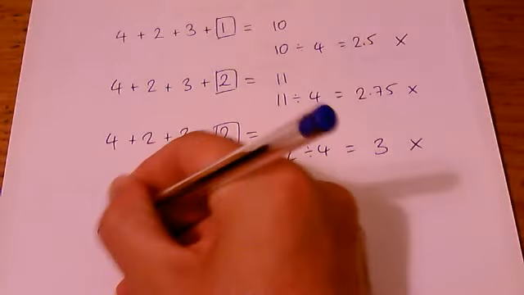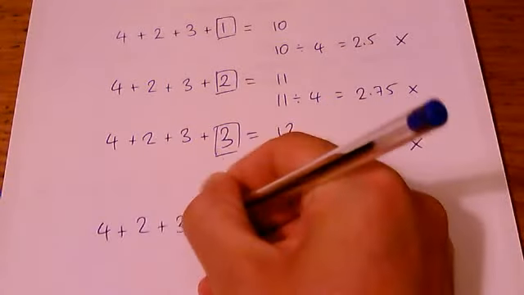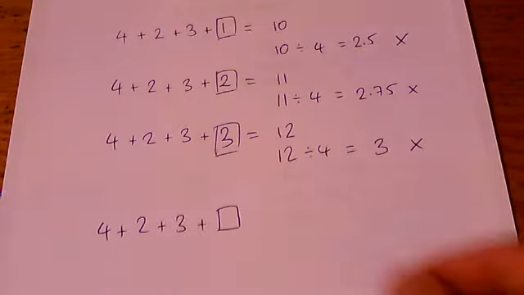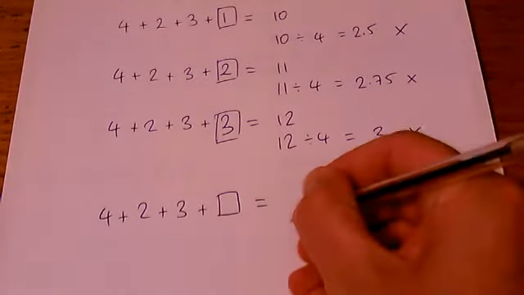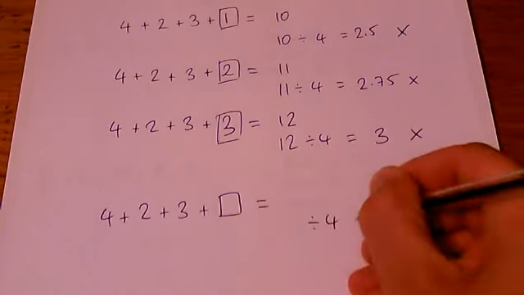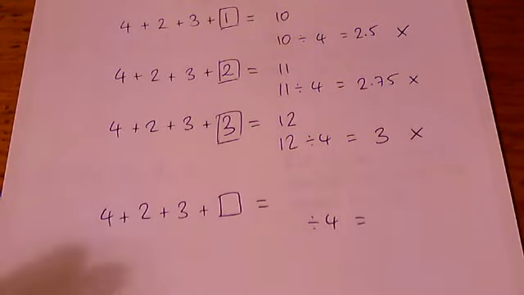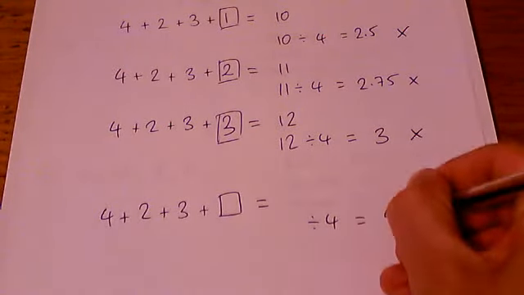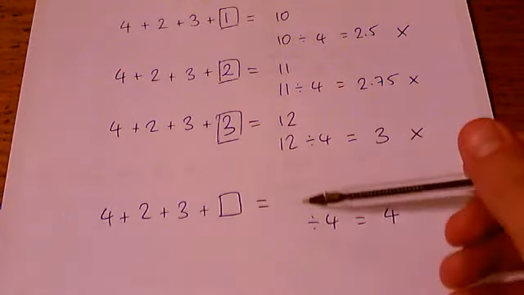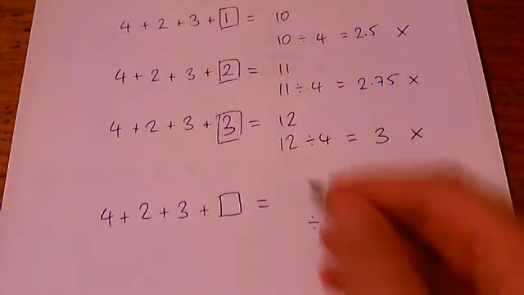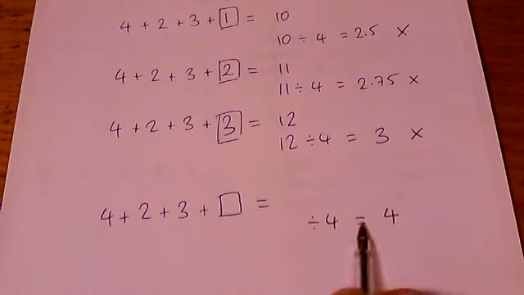I know I've got 4 plus 2 plus 3, and I have a missing number. And I know when I get my total, I'm going to have to divide it by 4, and I know that I want the mean to equal 4. So the question is, can I find a total here, which is going to divide by 4 to make 4?